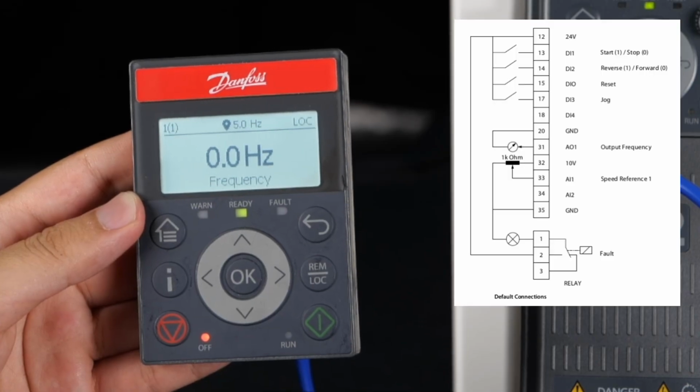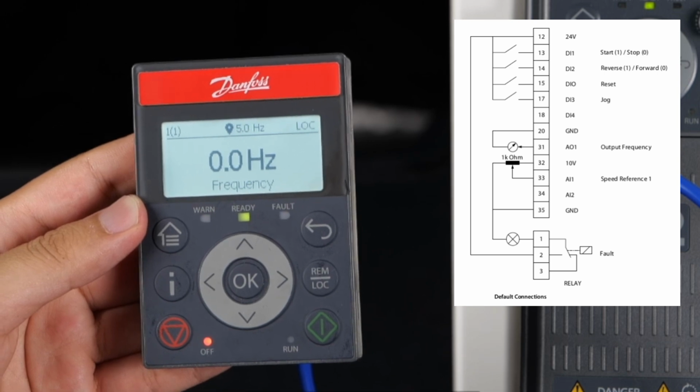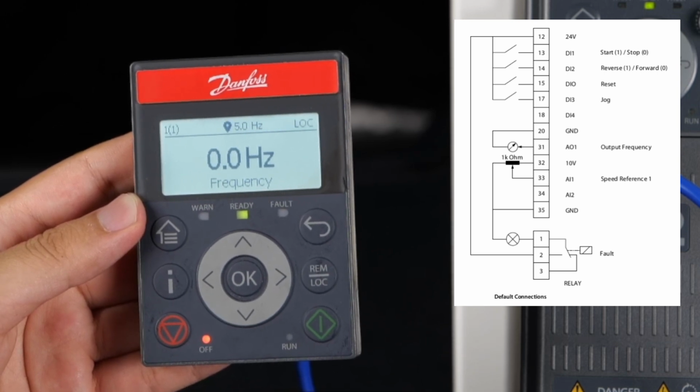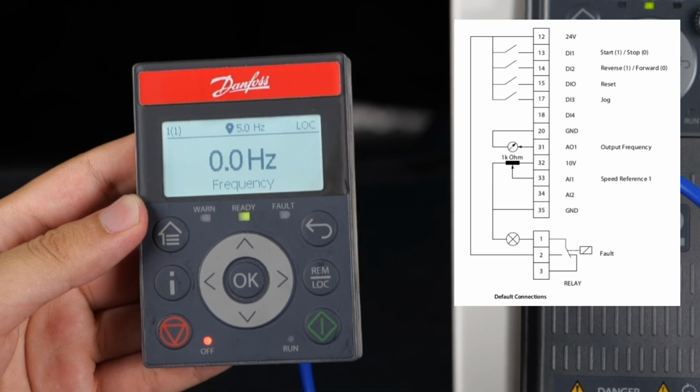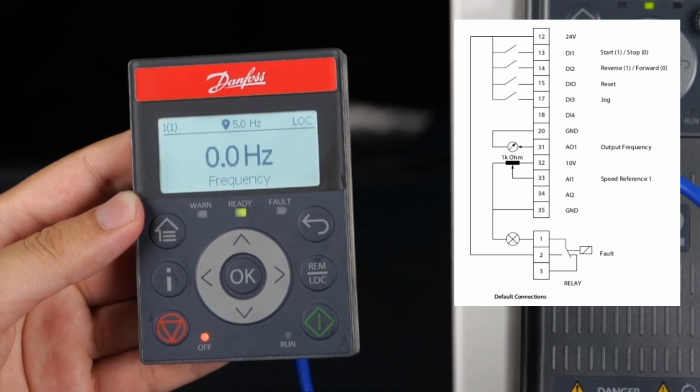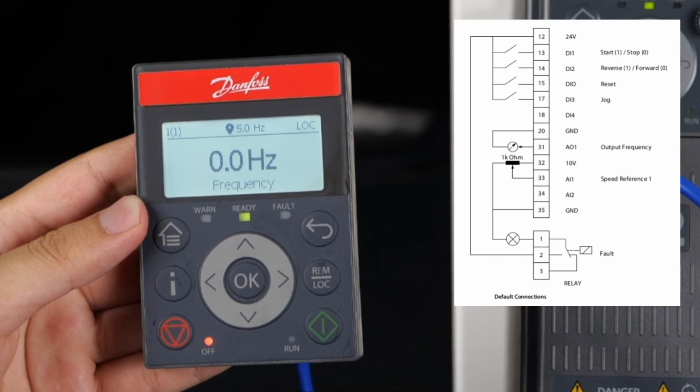Follow the electrical diagram to complete the control terminal wiring and perform safety inspections before and after power on. Then, set the parameters. If defaults are prompted, there is no need to set them.